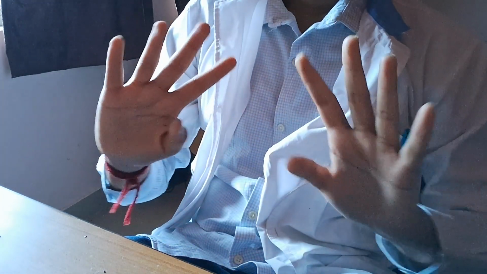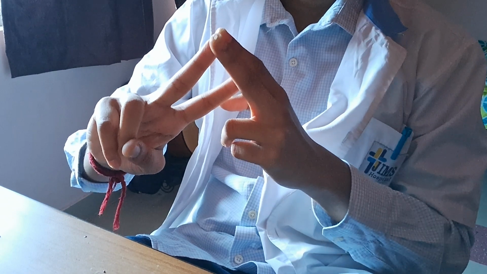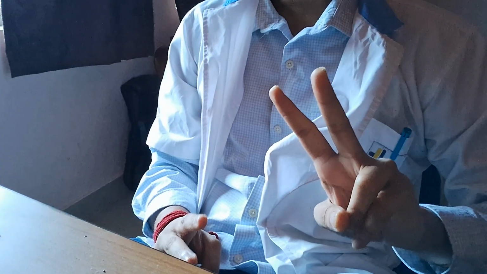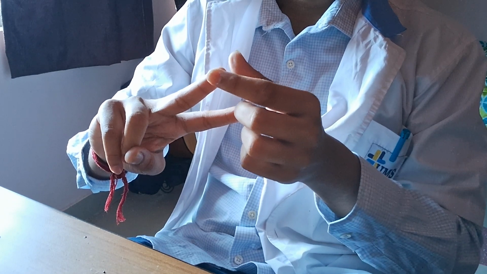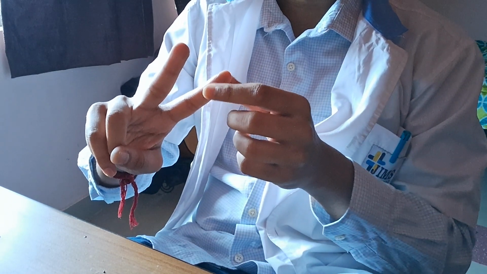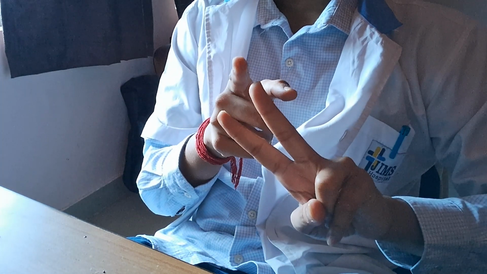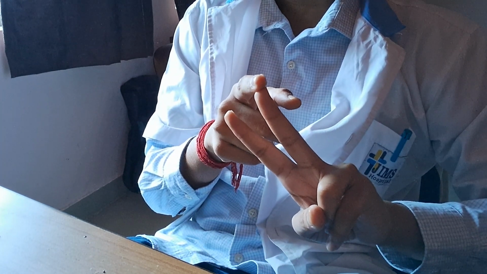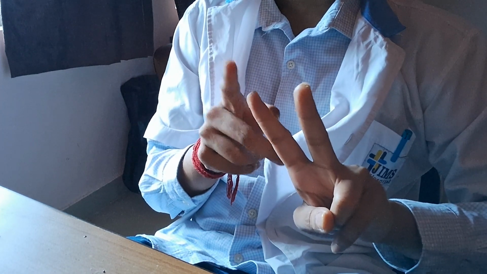Okay, so the trick is, if you take two fingers laterally, these are placed laterally, okay, and these are placed medially, right? Your middle finger represents the humerus, and your index finger represents the long head of triceps, while medially, your middle finger represents the teres minor muscle, and the index finger represents the teres major muscle.